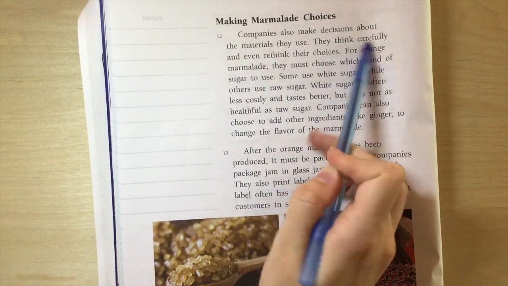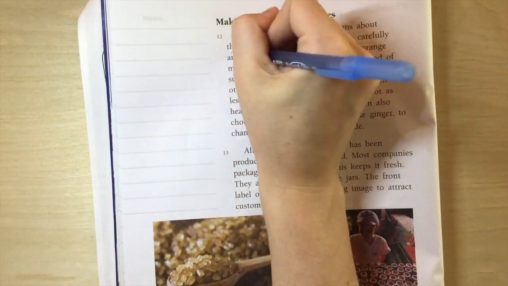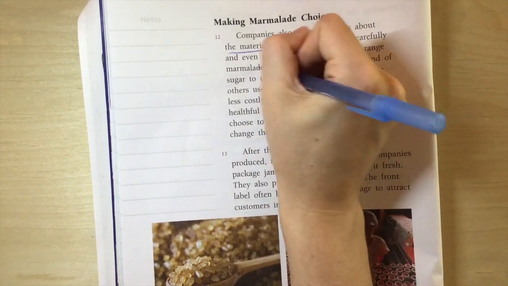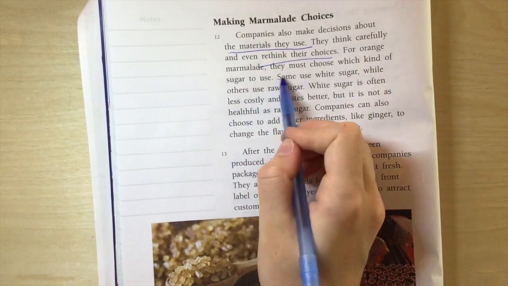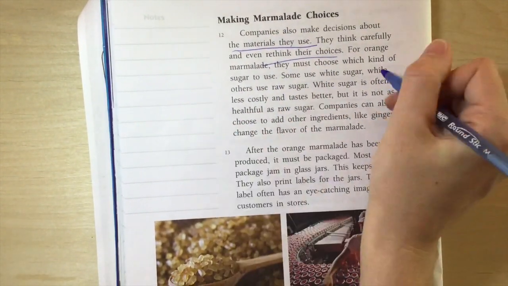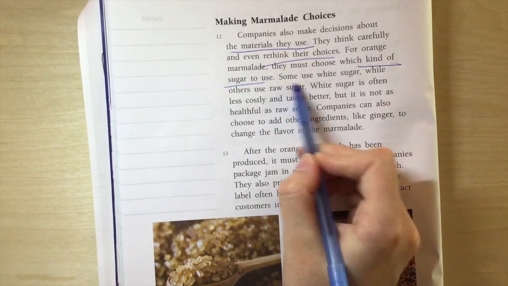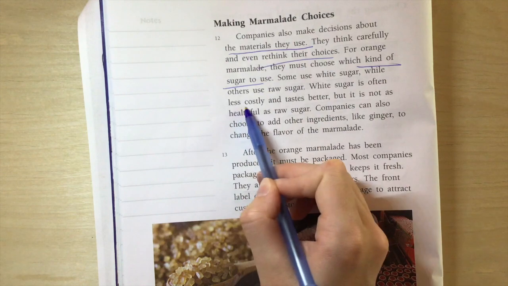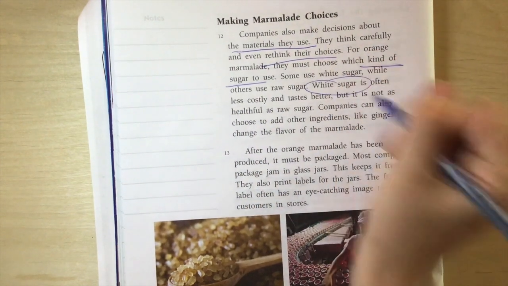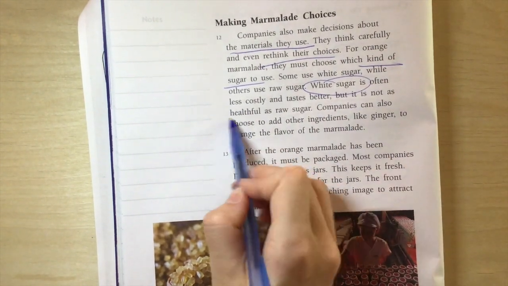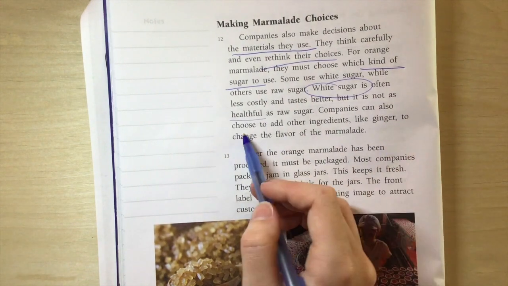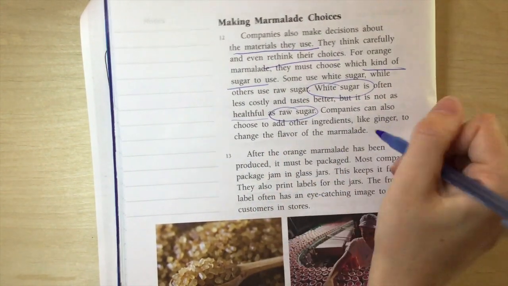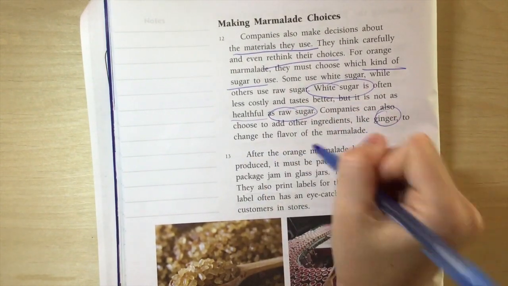All right, so making marmalade choices. Companies also make decisions about the materials they use. They think carefully and even rethink their choices. For orange marmalade, they must choose which kind of sugar to use. Some use white sugar, while others use raw sugar. White sugar is often less costly and tastes better, but it is not as helpful as raw sugar. Companies can also choose to add other ingredients like ginger to change the flavor of the marmalade.